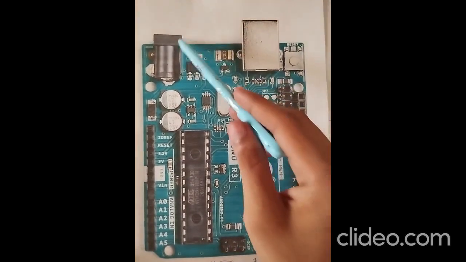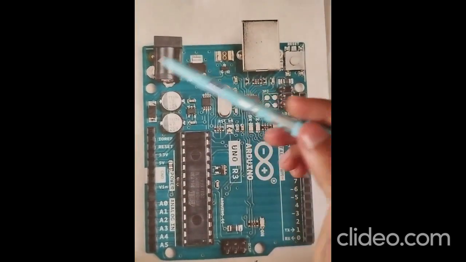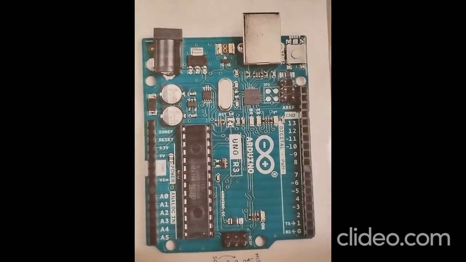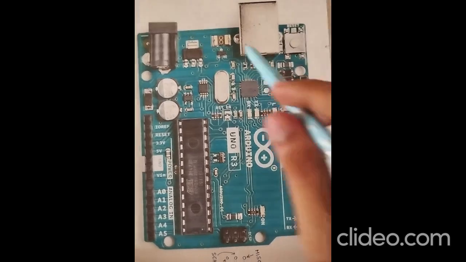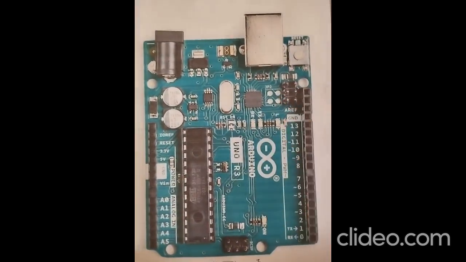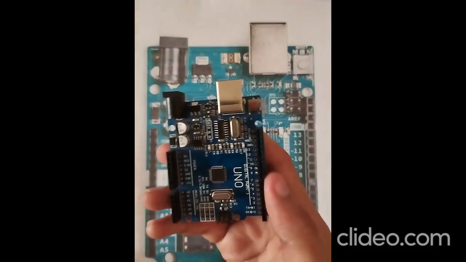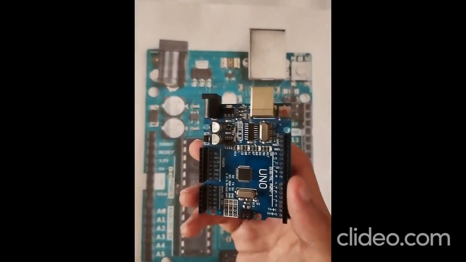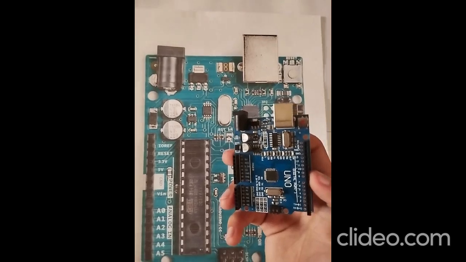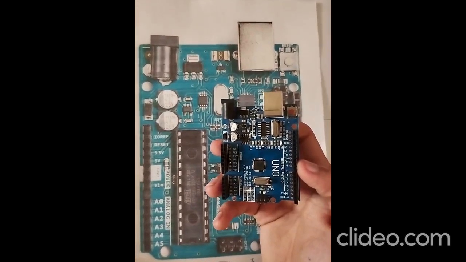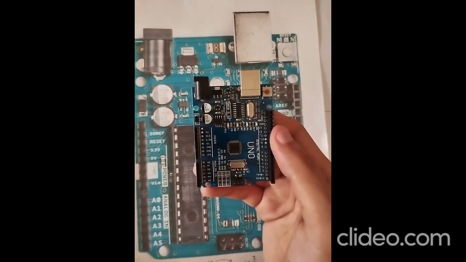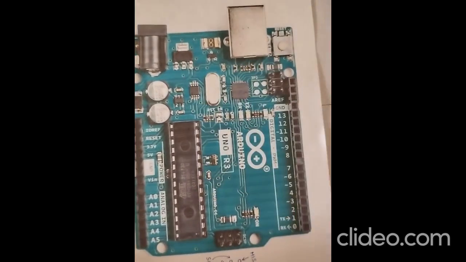Now let us discuss this part. Before discussing further, I want to tell you that there are many clone versions of this original microcontroller present in the market. This is the clone version of the original microcontroller. There is a major difference between the components and the ICs present on these boards, so I will discuss the clone version at the end of the video.